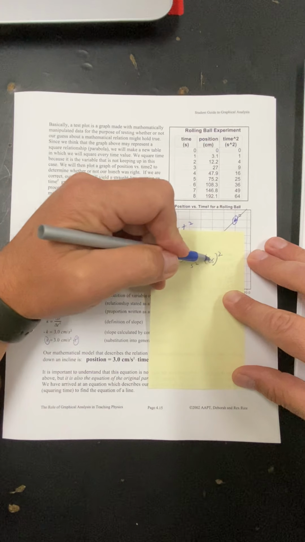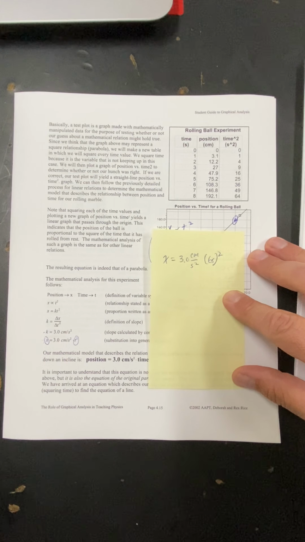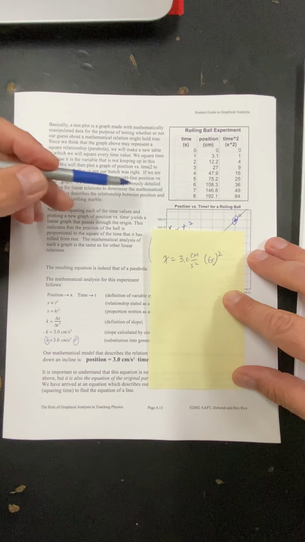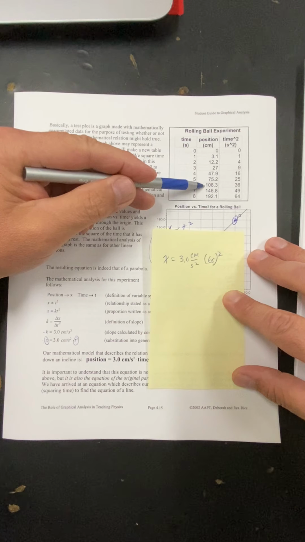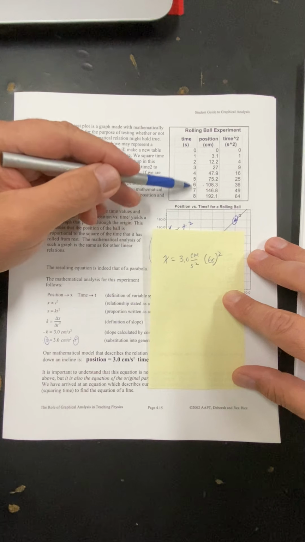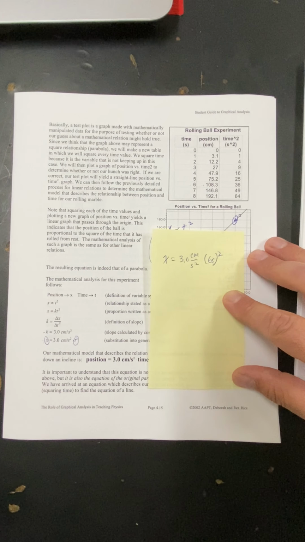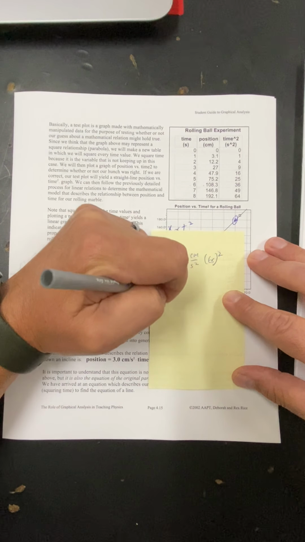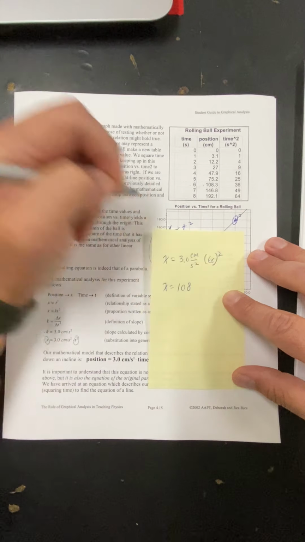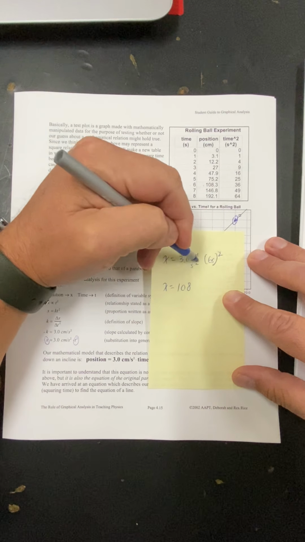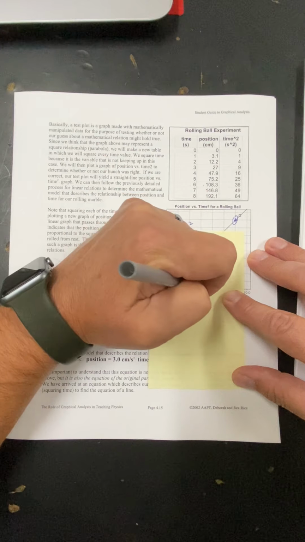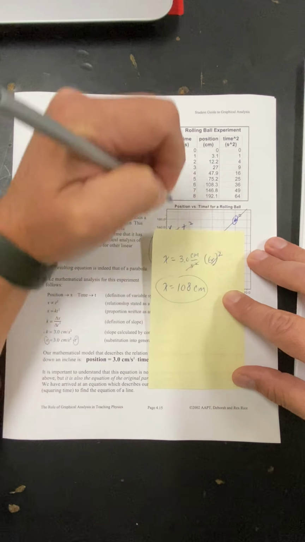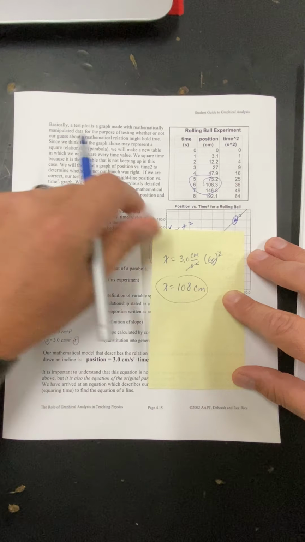Now it's t squared, so my 6 seconds is getting squared. 6 squared is 36, times 6 is right around there. Or I'm sorry, times 3, not 6. Right around there. About 108. Look at the units. Seconds squared, seconds squared. What's left? Pretty good. Nice check for yourself.